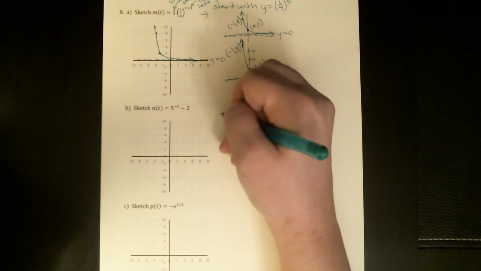Okay, so for part B, the basic function that I see, let's see if one of my other colors is working for me today. No.